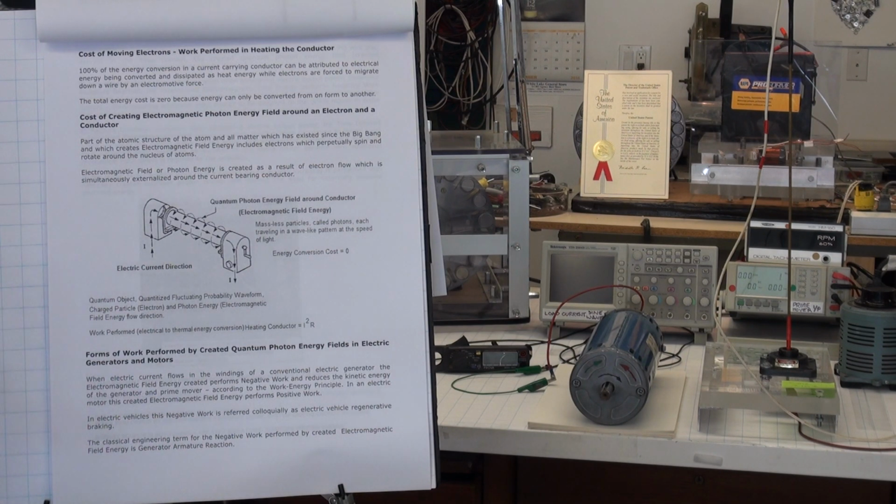Part of the atomic structure of the atom and all matter, which has existed since the Big Bang, and maybe even before the Big Bang, who knows, creates electromagnetic field energy, which includes electrons that are perpetually spinning and rotating around the nucleus of atoms.